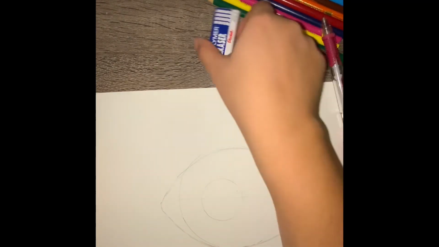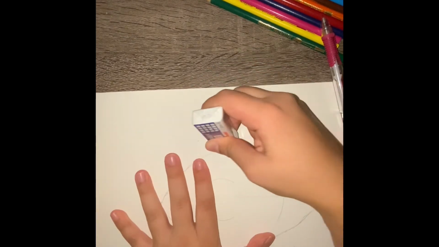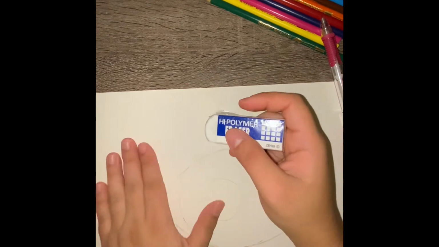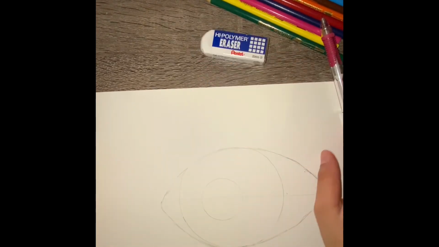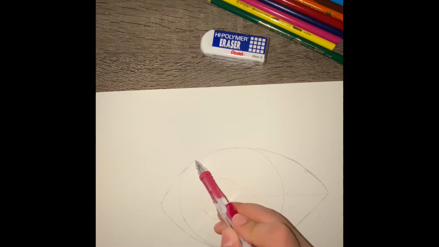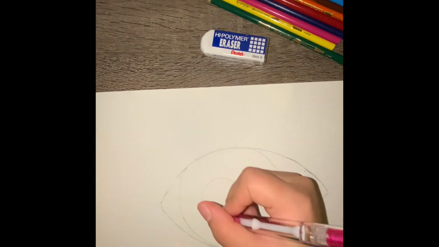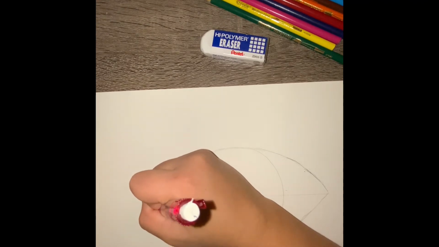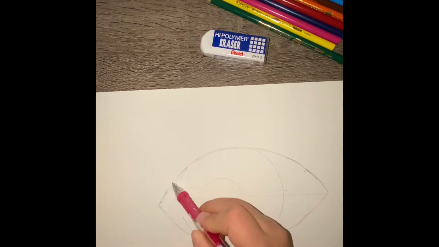Now that I finished that, I'm just going to go back and erase any of the lines that I do not want inside of my eye or around my eye. To the left of my eye, I'm just going to create that little inner corner that's usually pink in your eye.